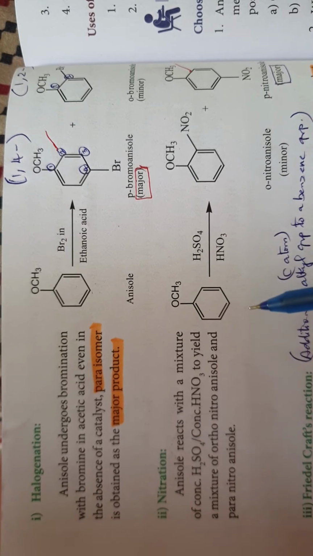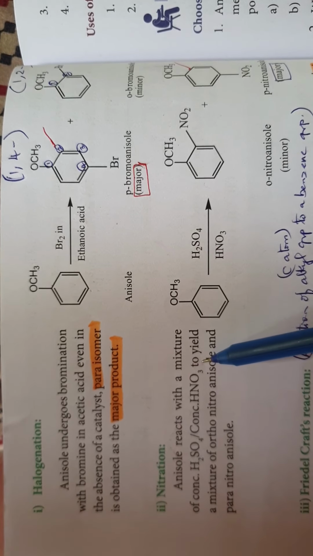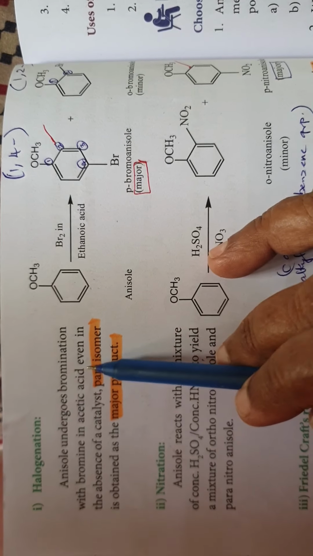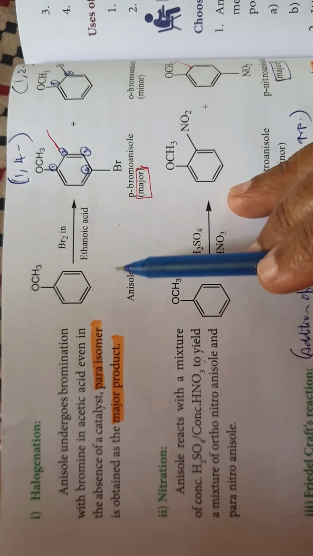Now let's look at two equations, which are called halogenation and nitration reactions. In halogenation of anisole, in the presence of bromine in ethanoic acid, you will find that the bromine gets attached to the aromatic ring either in the 1,2 position or the 1,4 position.